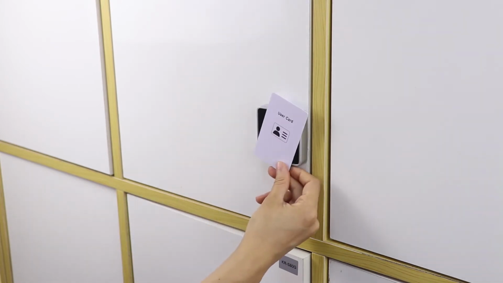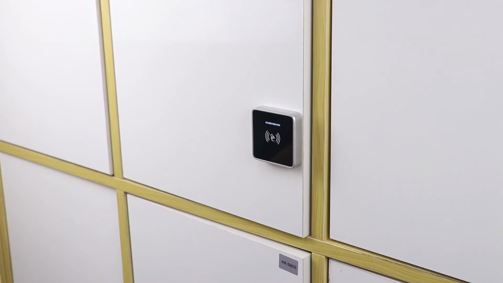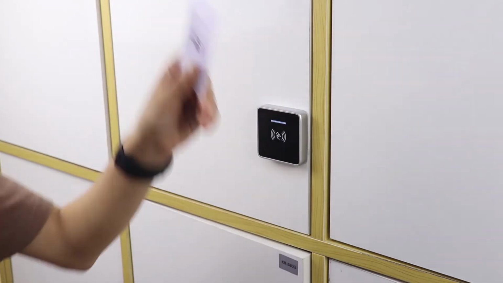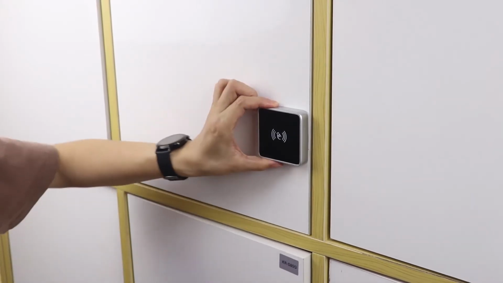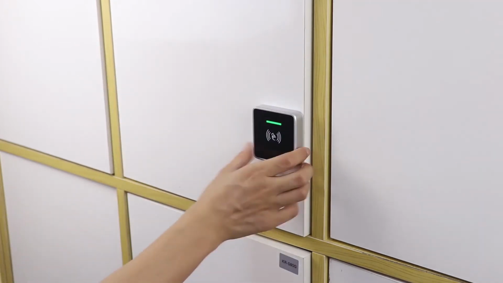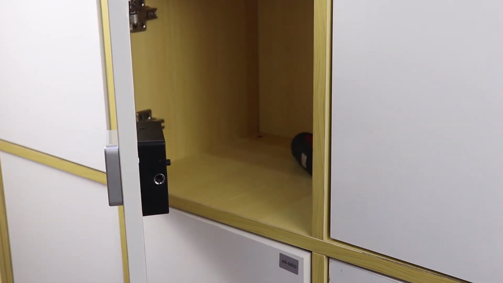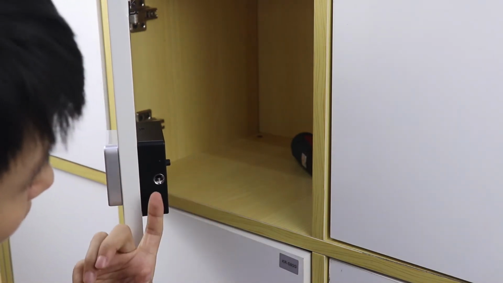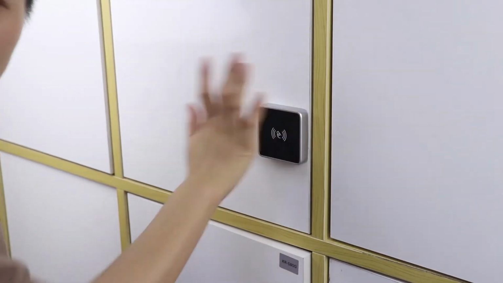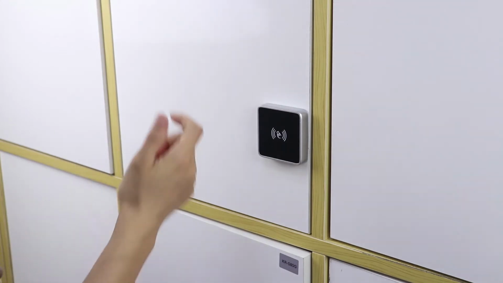Close. Open. And the other blank card. Only this user card can open it. In private mode, the user inputs the user card to open the lock. After 13 seconds, the lock will close automatically. The user can also directly push the door to close it. There's no need to swipe the card again.